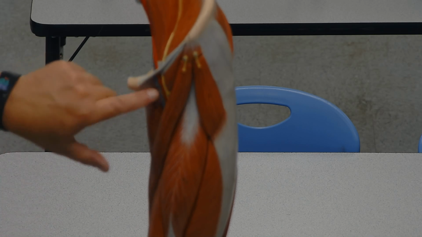Visible Body, you may see it a little bit better. But what it does, it's also used in adducting and flexing and medially rotating the thigh. Pectineus.